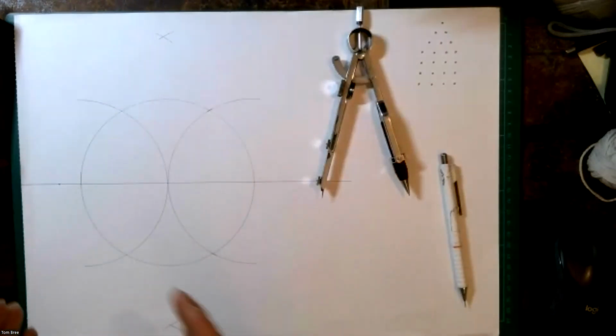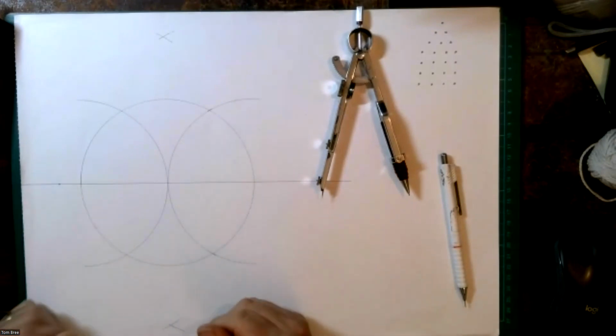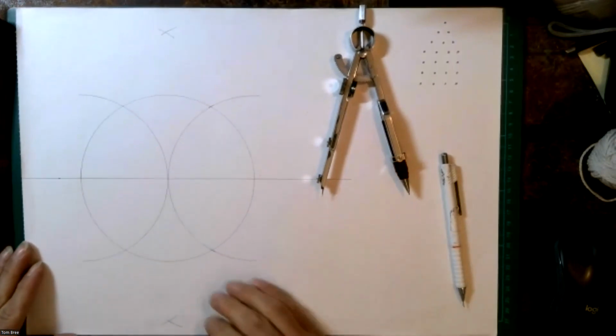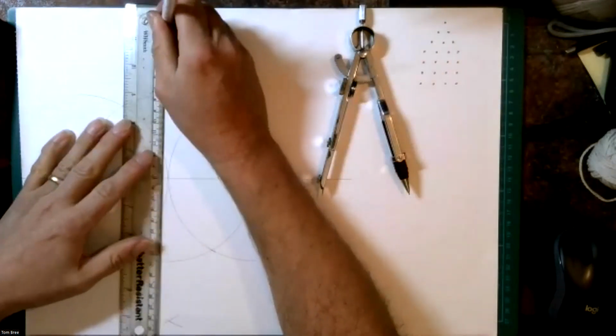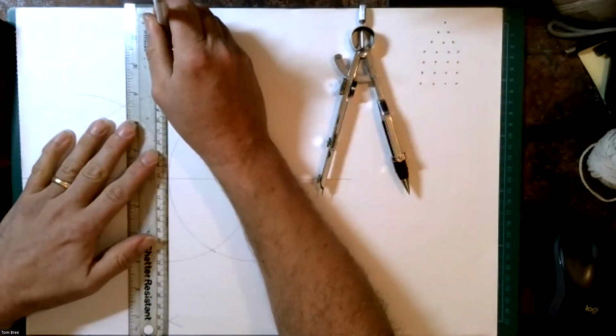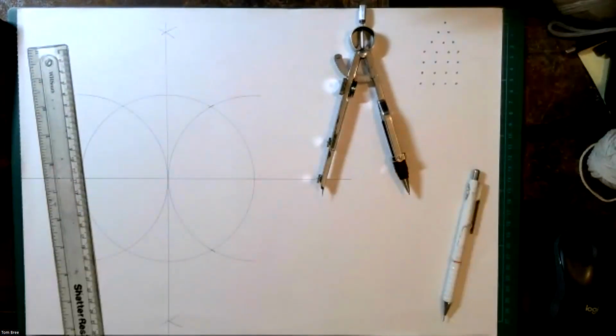Now, what this does is essentially give us the middle path between, let's say, east and west, which is, of course, the north-south axis. So having put in these two crosses, I'm going to now put in a vertical axis like so.